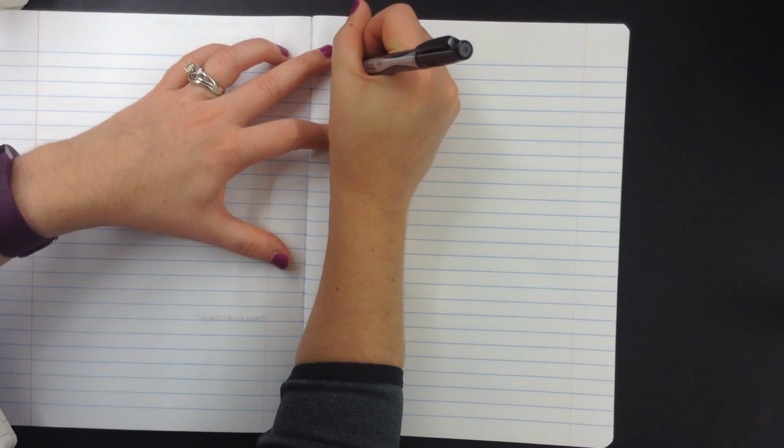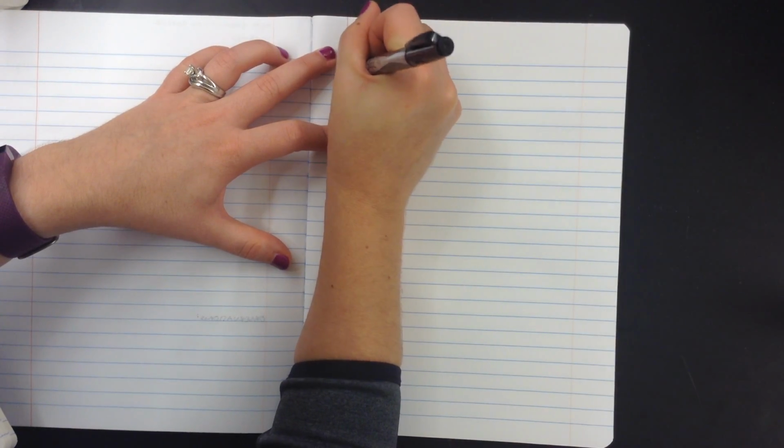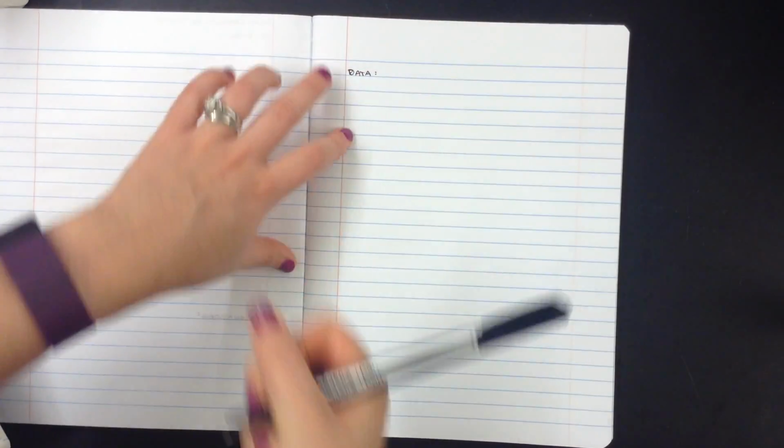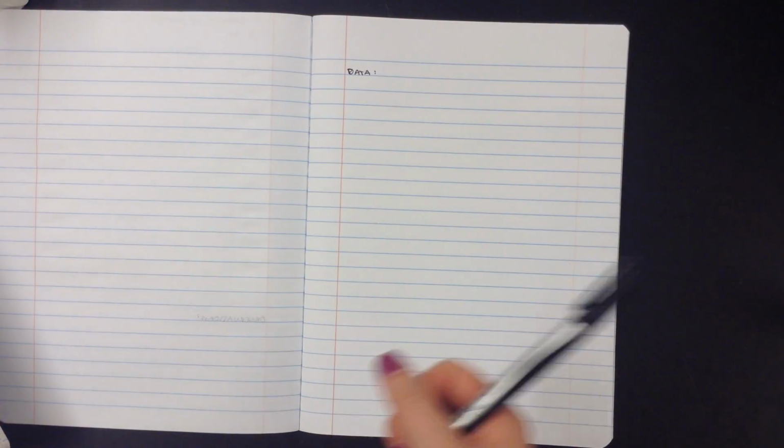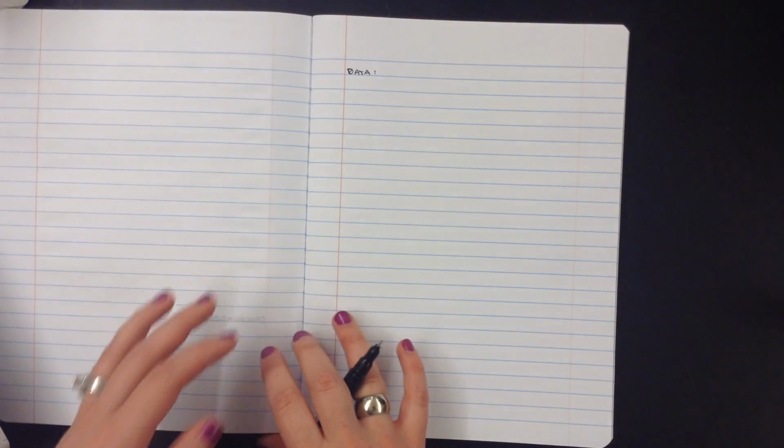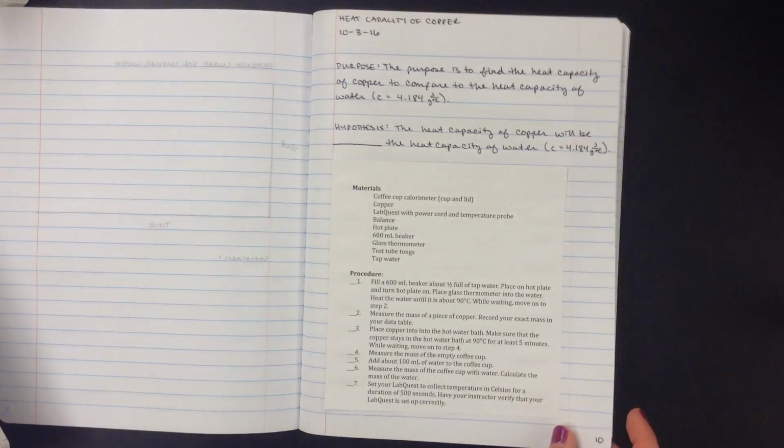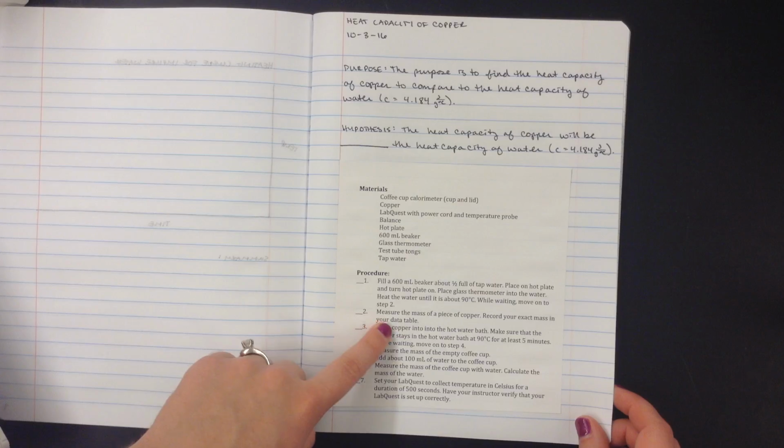Now, we're not going to have a graph. We're just going to have data table and calculations for this one. Actually, I lied. We're going to have data table, we're going to have graphs, and we're going to have calculations. I forgot about the graphs for this one, but we're going to set up our data table first. So if we go back and look through our procedure, it tells us when we're going to record things.